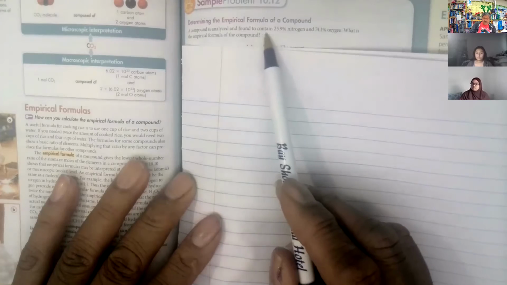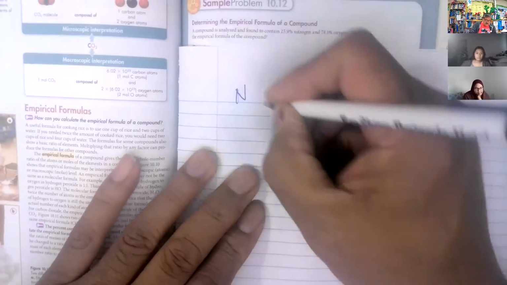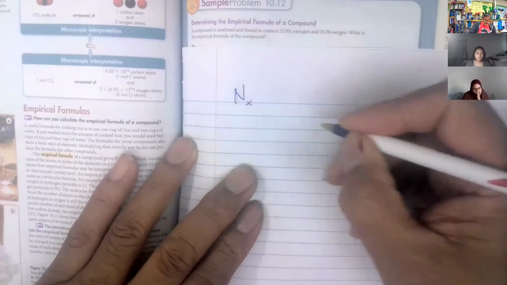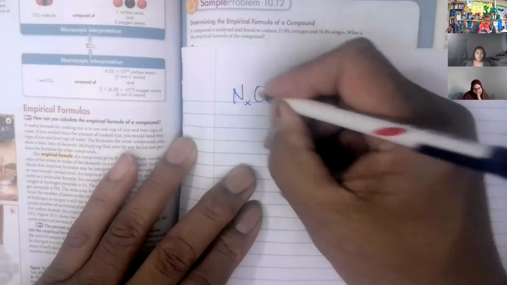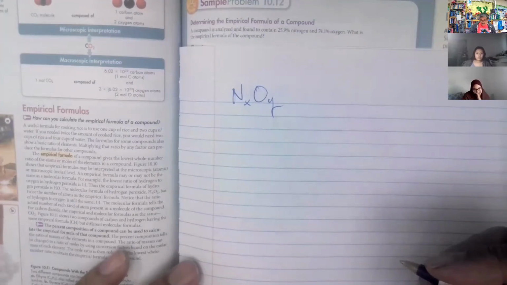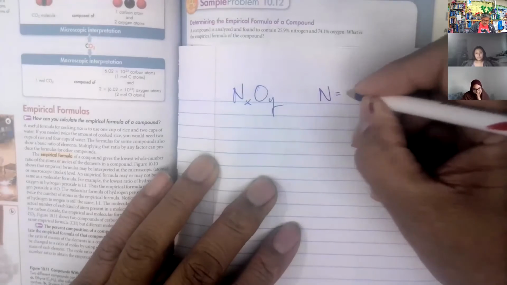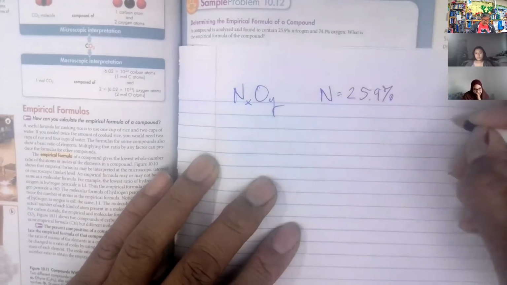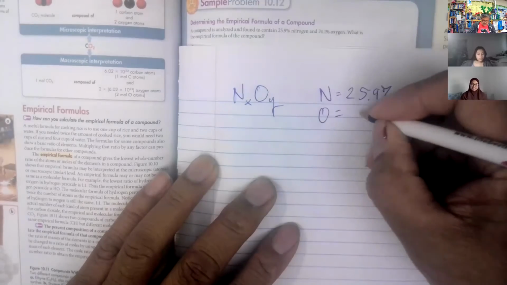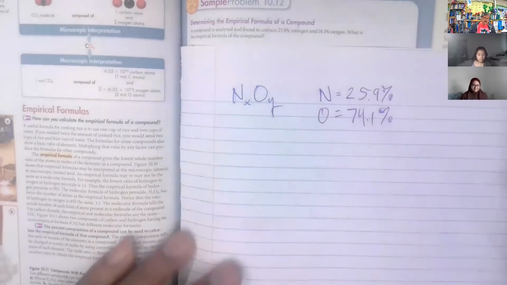And here, a compound is analyzed and found to contain 25.9% nitrogen and 74.1% oxygen. What is the empirical formula of the compound? All right, so it's going to be an N and an O. So we have this compound, and we're trying to figure out X and Y. And here's what I know. The percentage of nitrogen is 25.9%, and I know that oxygen is 74.1%.